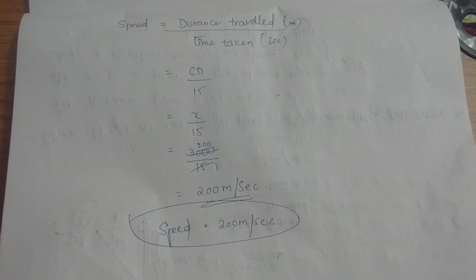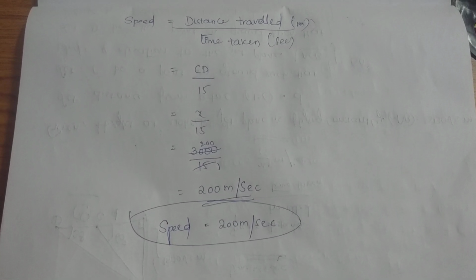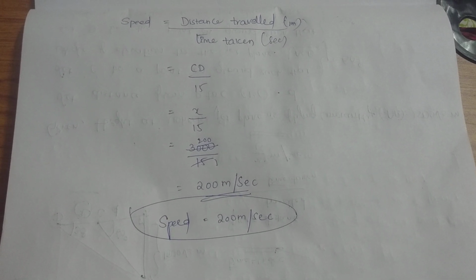So with this, chapter number 12 is done. That is, applications of trigonometry is completed. So I hope the explanation is clear.